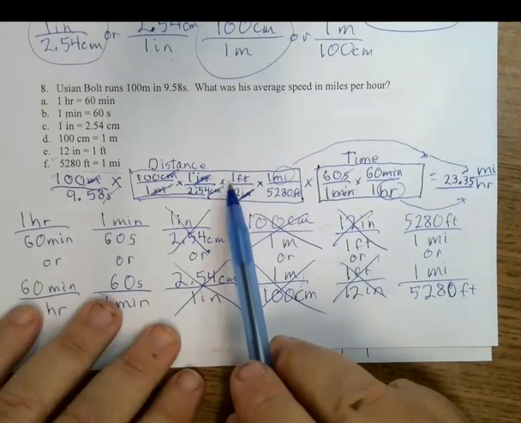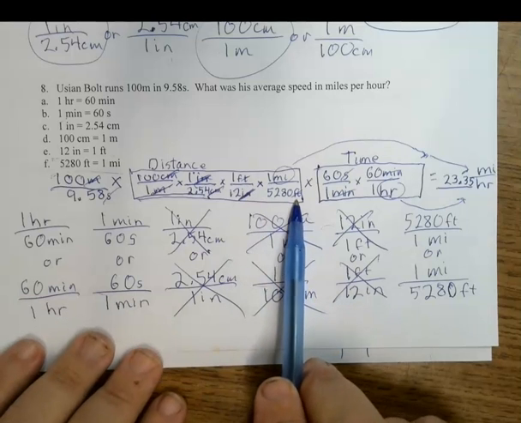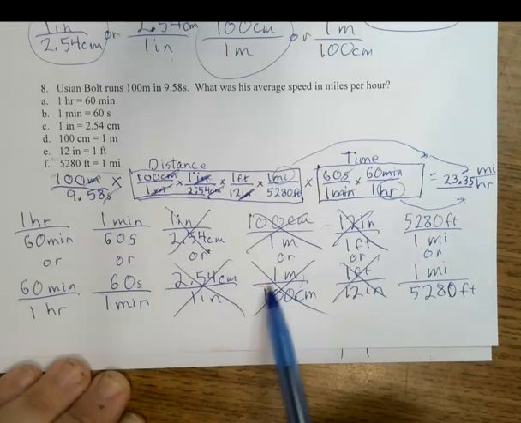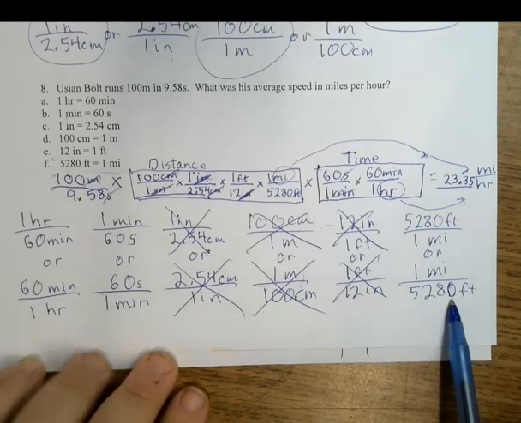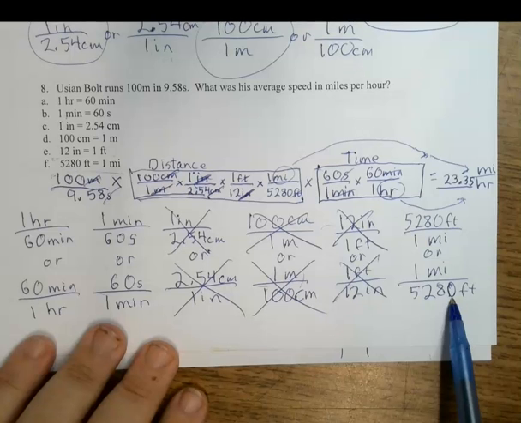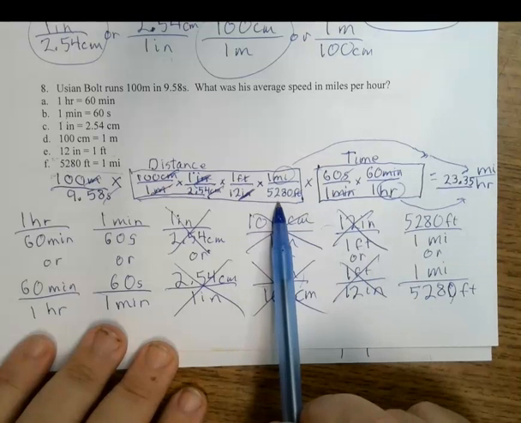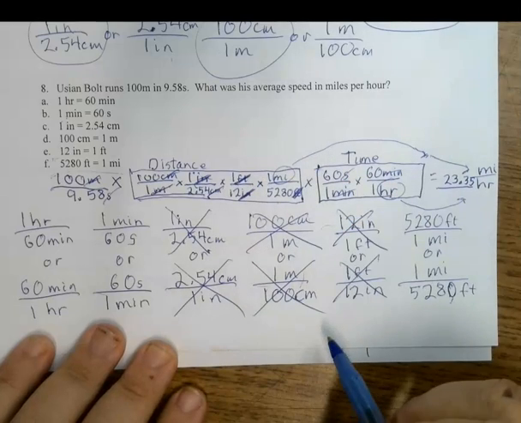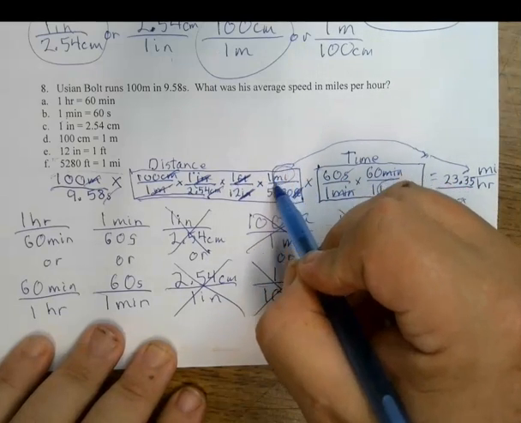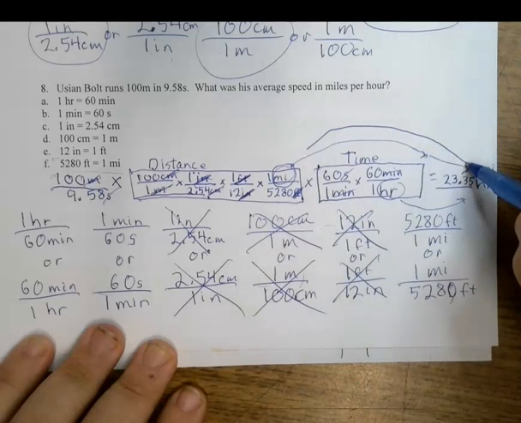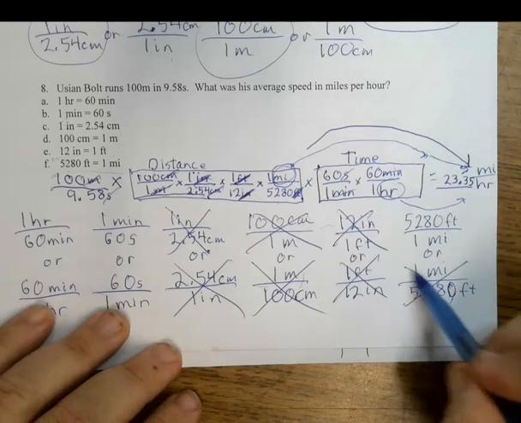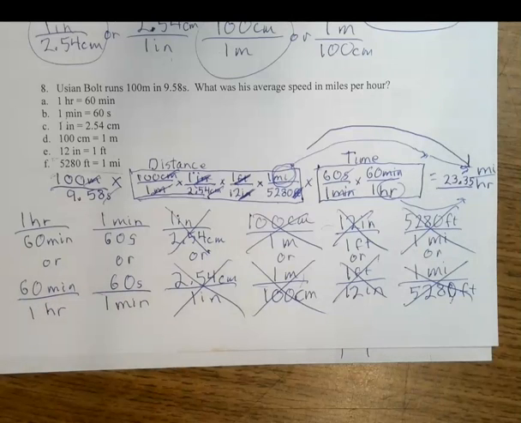Finally, we have feet on the top, so we're going to have feet on the bottom. Let's find the only one with feet on the bottom. It's right here: 1 mile for every 5,280 feet. So we use that one right there, and we see that feet here cancels with feet here. What we really want to see is that miles is on the top, and that's what we want in our final answer. So that means we're done with the distance part of this problem. By the way, we can cancel out both of these because we've used one of them.